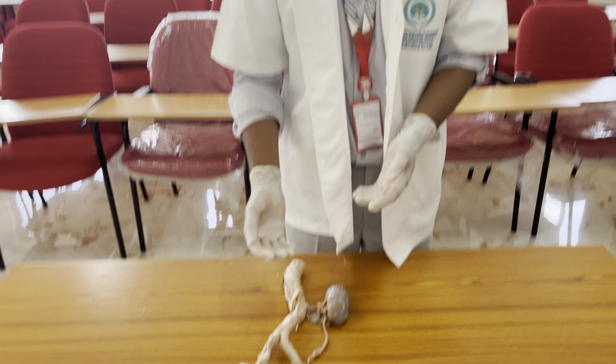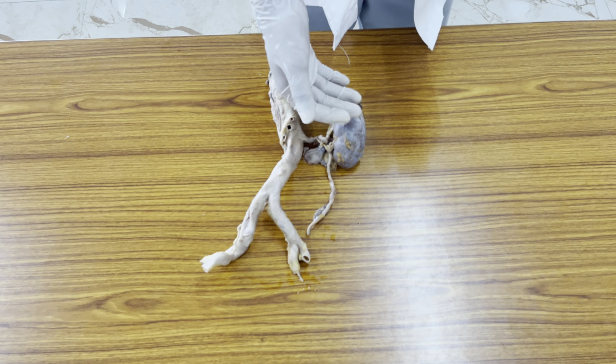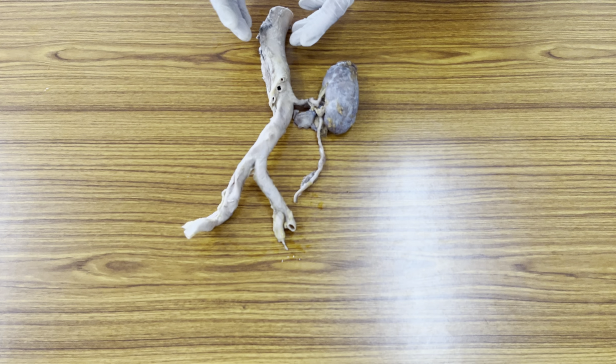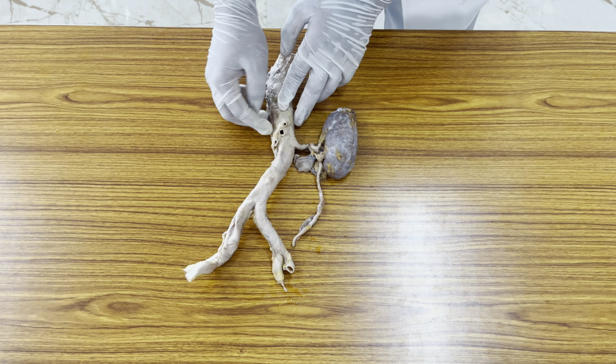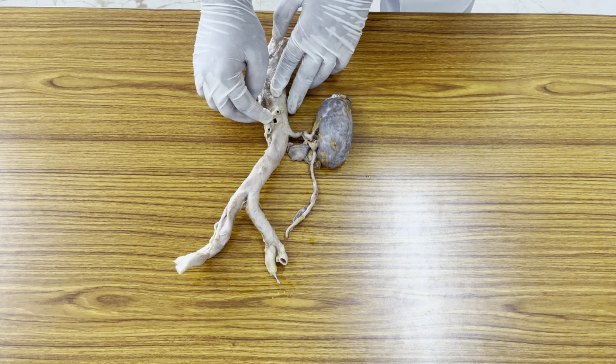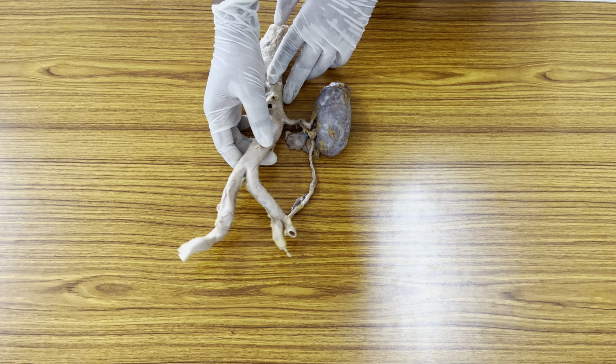So today we'll be talking about the kidney. Here we have the abdominal aorta and the left kidney. Here, if you see, the abdominal aorta gives branches. This is the bigger one, the bigger perforation, being the celiac trunk. This is the inferior mesenteric.